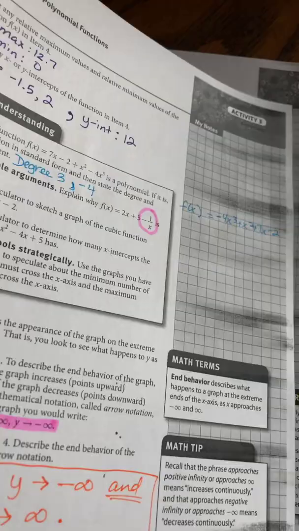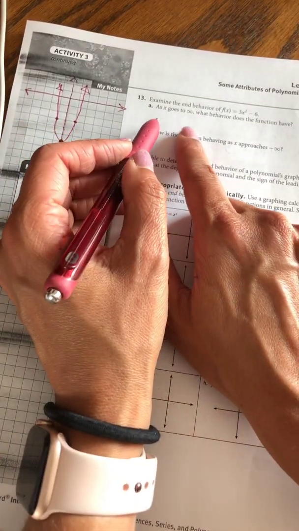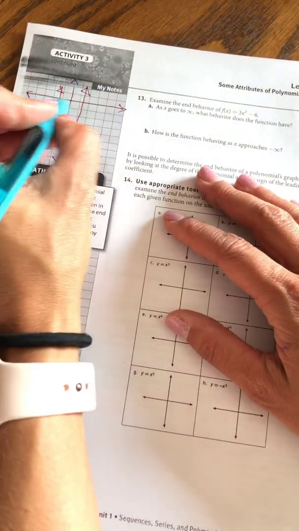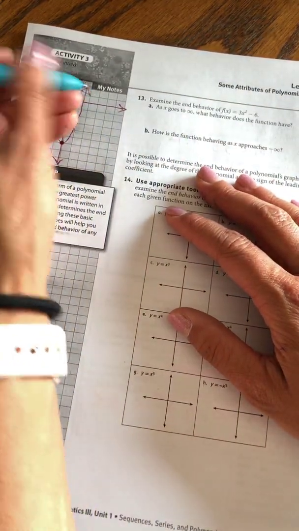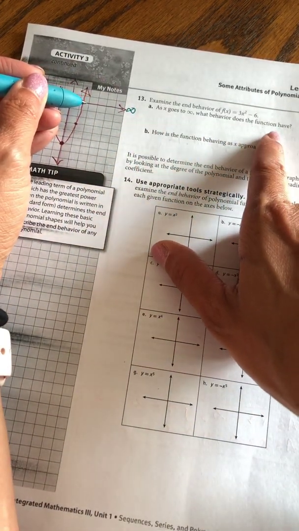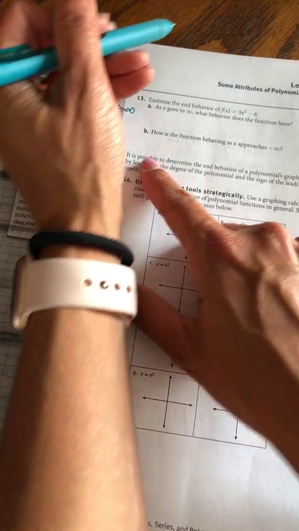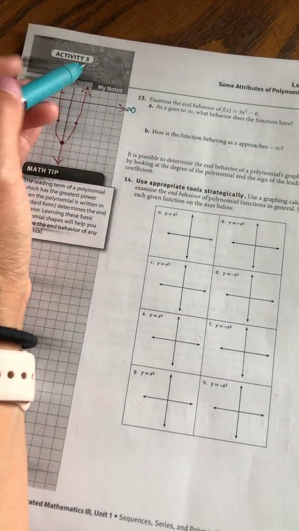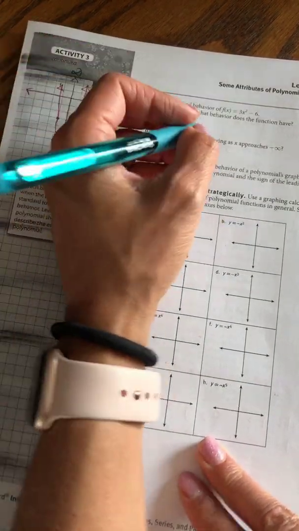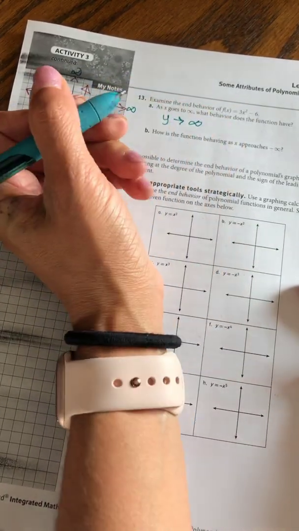Am I on number 13? Yeah, I'm on number 13. I'm like, what's happening here? Okay, so we're looking at the end behavior. As x goes to positive infinity, so it means we're going to the right, because this would be towards positive infinity. What behavior does the function have? Well, that end of the graph is going up, up, up as x is getting bigger and bigger and bigger. So it's going up towards positive infinity. So as x goes to positive infinity, y goes to positive infinity.